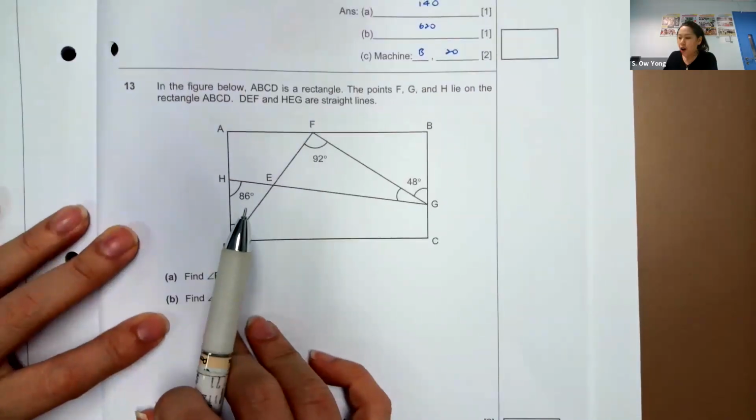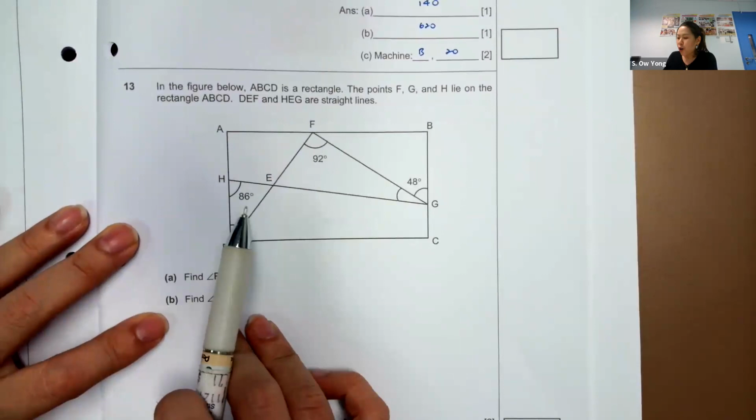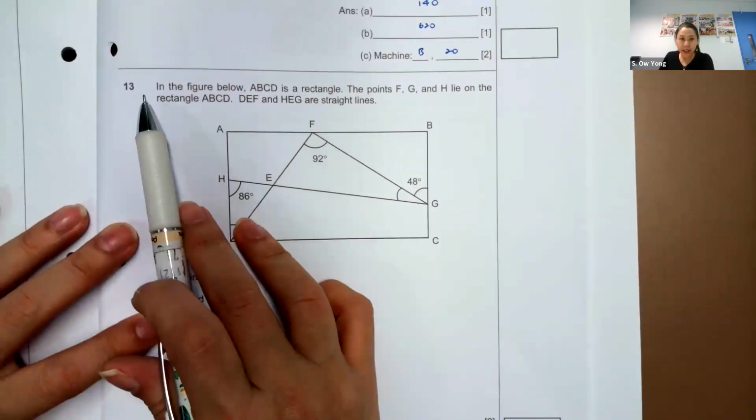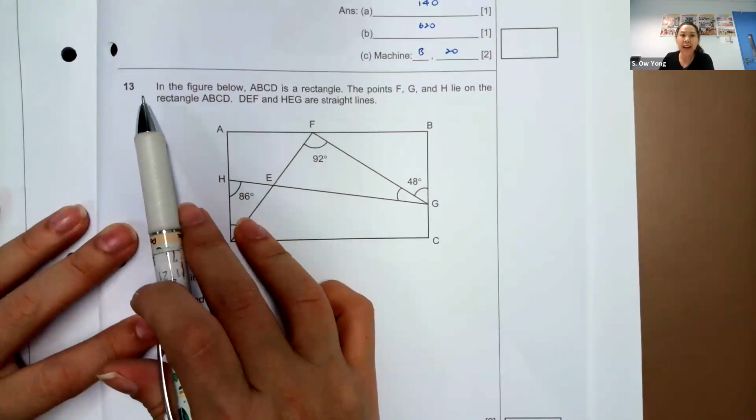All right, we now come to the rest of questions 13 to 17. I'm going to guide you on how to answer 13, 14, 15, 16, and 17. Let's take a look at this question.